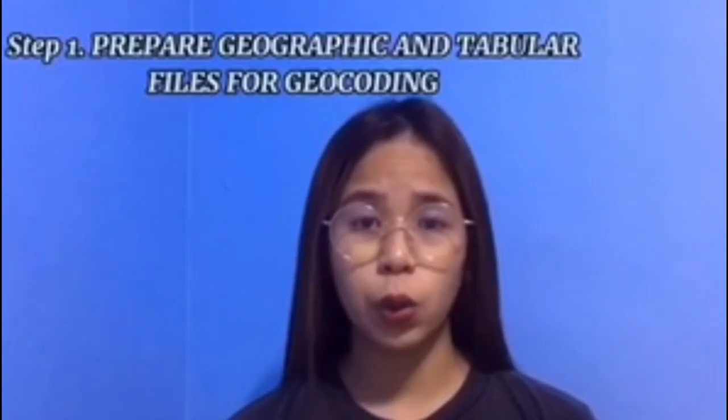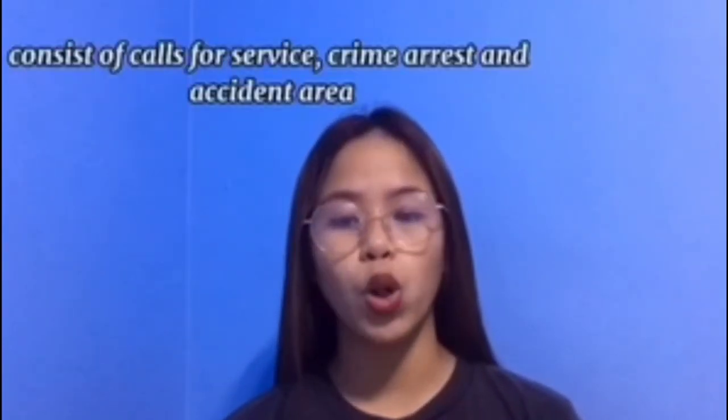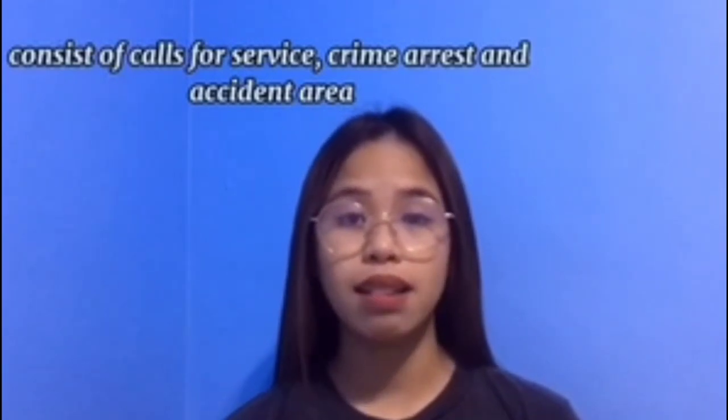The first one that we are going to tackle is the first step, which is to prepare the geographic and tabular files for geocoding. This is the most important and the most time-consuming among the 5. We have 2 files in this step: tabular and geographic data. Tabular data primarily consists of calls for service, crime, arrest, and accident data. Information includes field information, sex registrant information, and intelligence information.